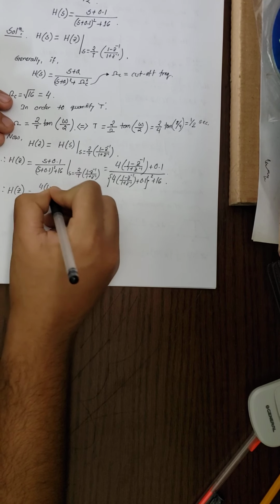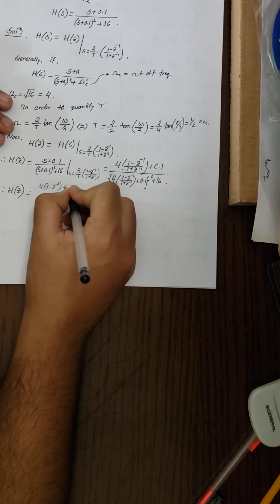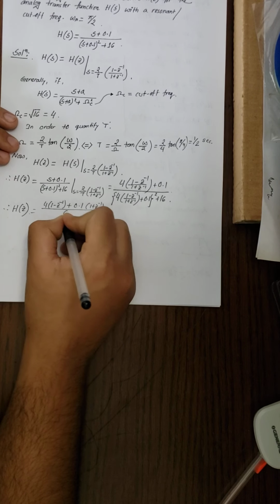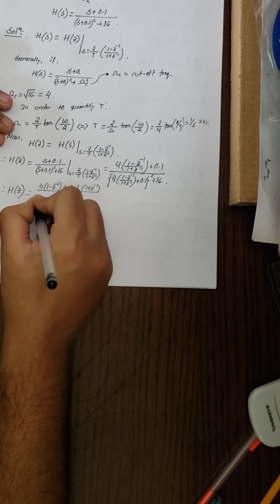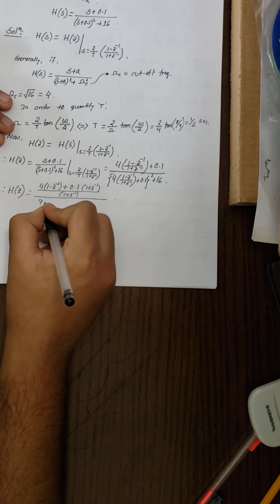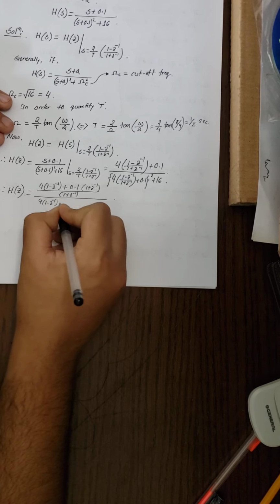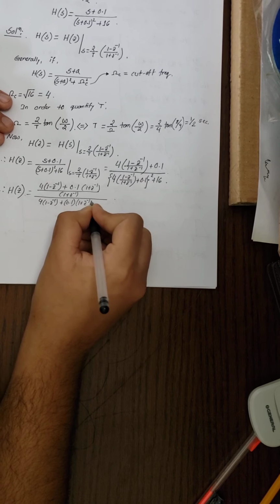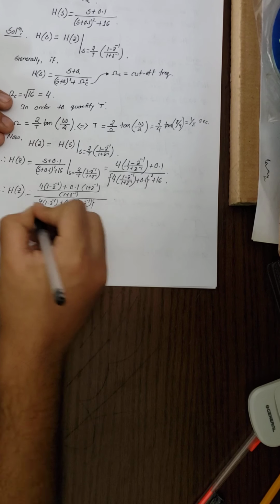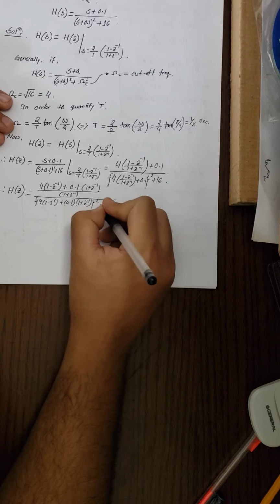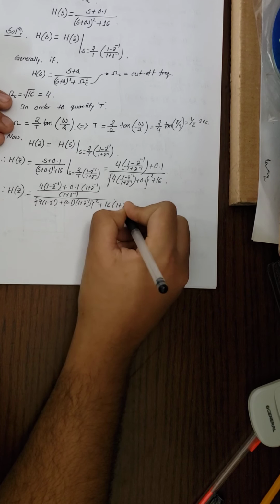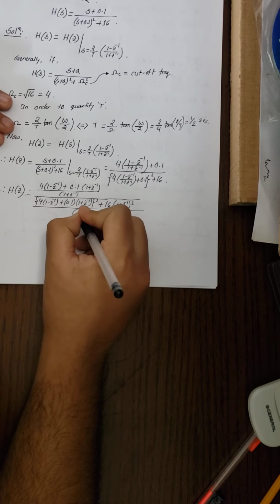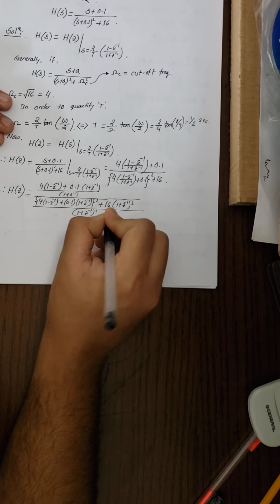The numerator will become 4(1 minus z inverse) plus 0.1(1 plus z inverse), divided by (1 plus z inverse), and the denominator will be (4(1 minus z inverse) plus 0.1(1 plus z inverse)) whole squared plus 16, divided by (1 plus z inverse) squared.